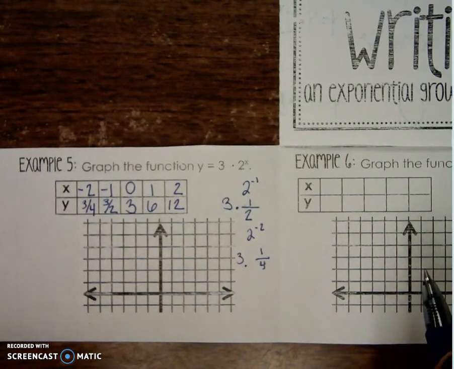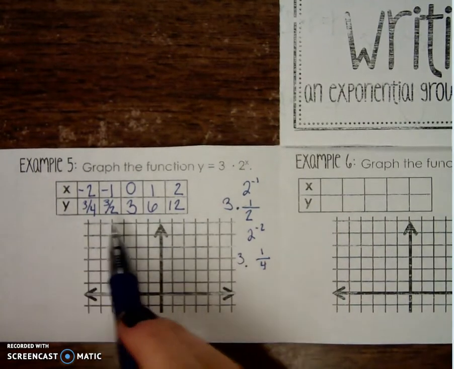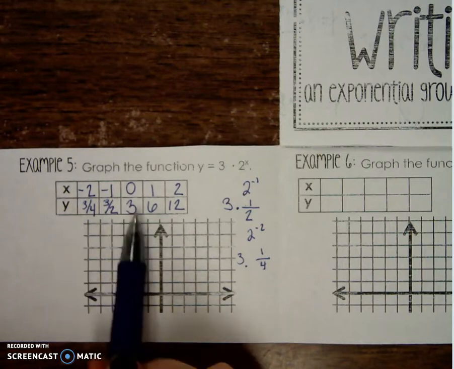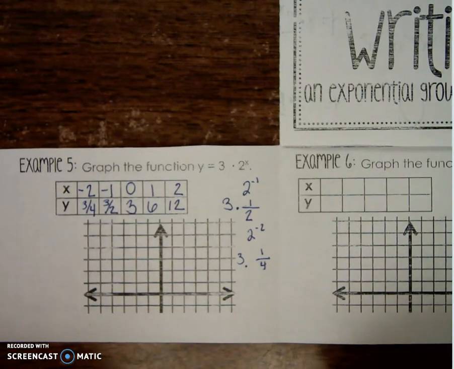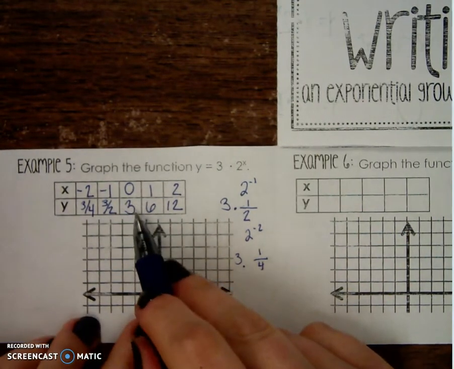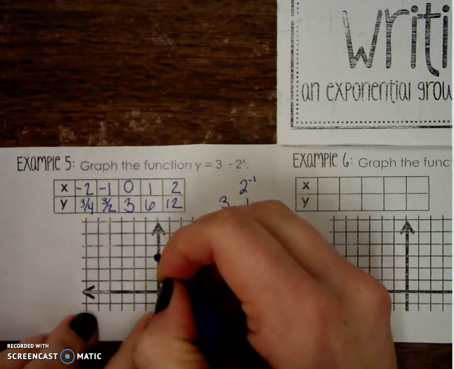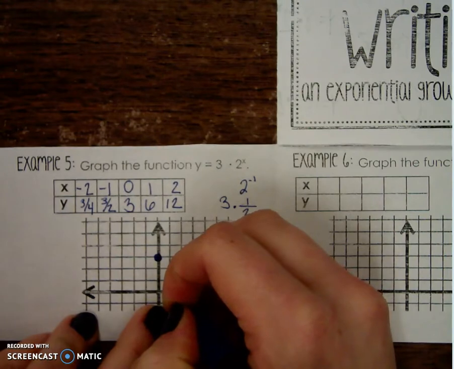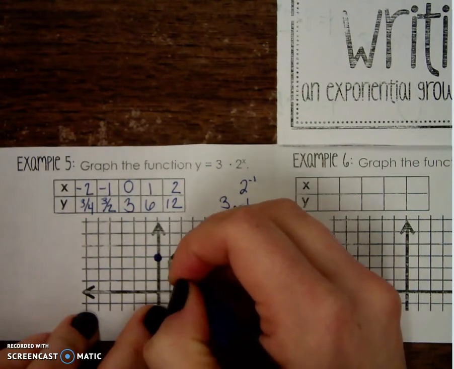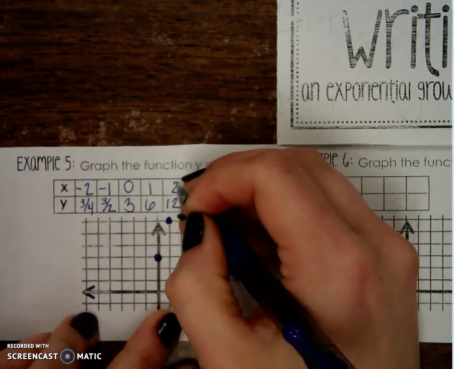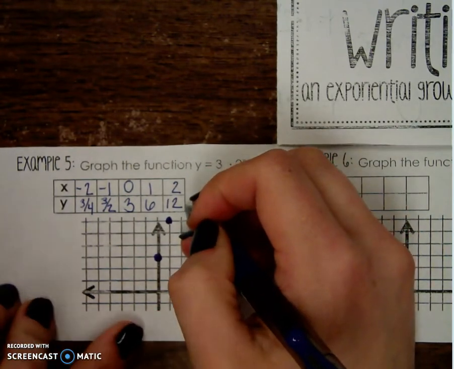Okay, now let's graph it. Now that we have a table, we can graph it. Yes, it's a little bit more challenging with the fractions, but that's okay. So let's start at the intercept. 0, we're going up 1, 2, and 3. We're going to 1, 6. Our 2, 12 value is not going to fit on our graph.